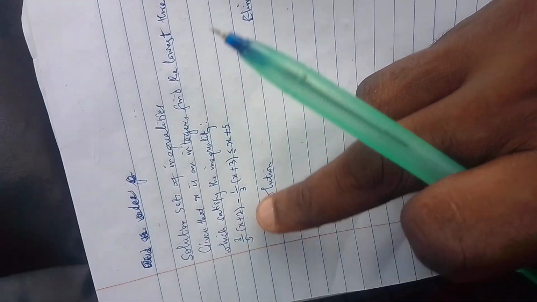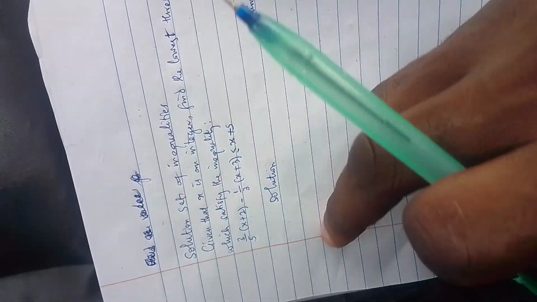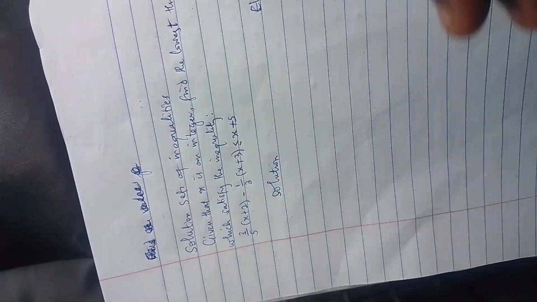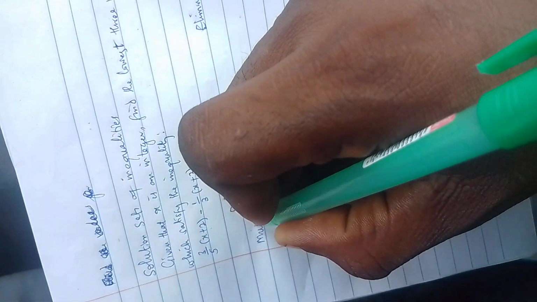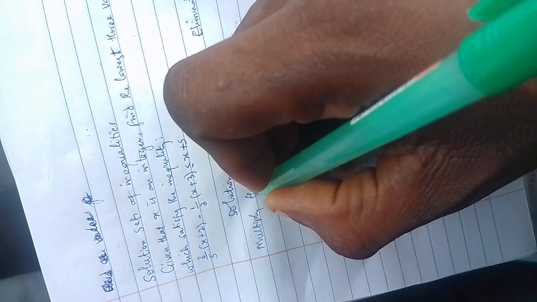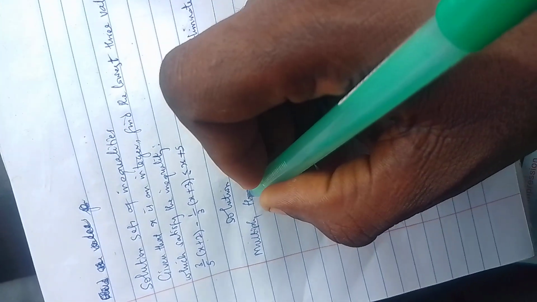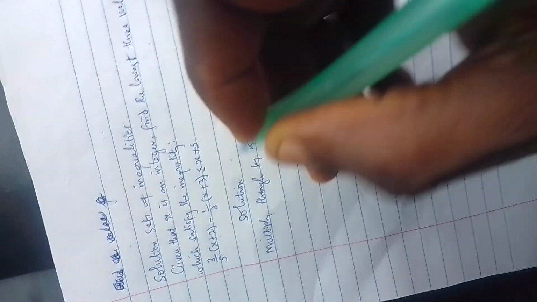If it were 2 and 4 as denominators, you use 4. If it were 2 and 3, you use 6. You use a number that they can divide through without any remainder. So I'm going to multiply through by 15.